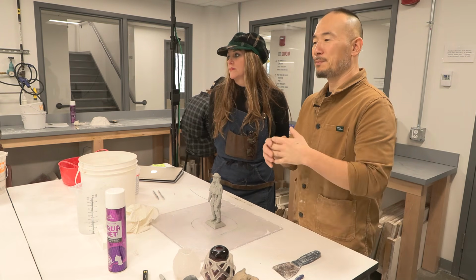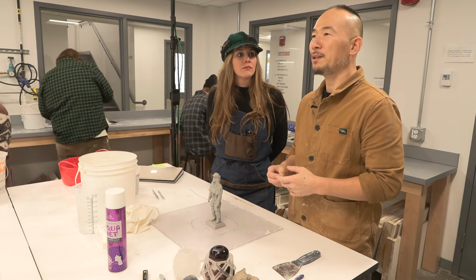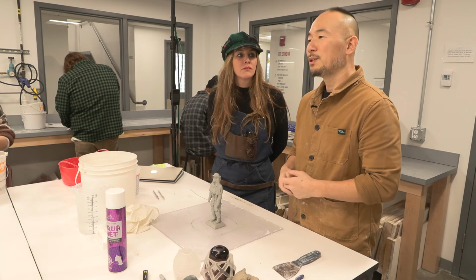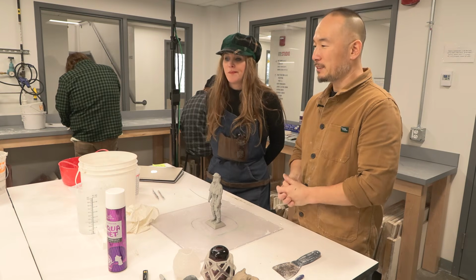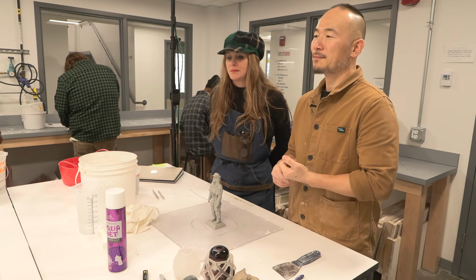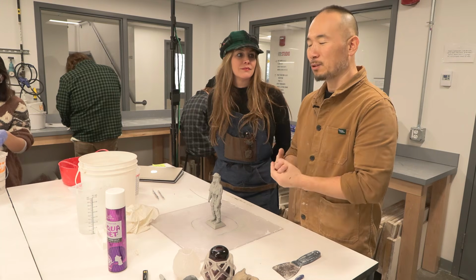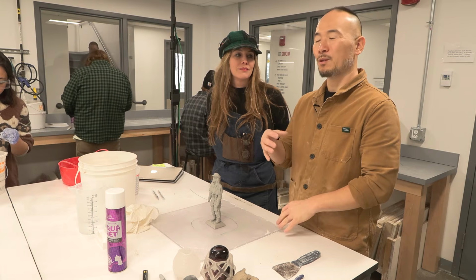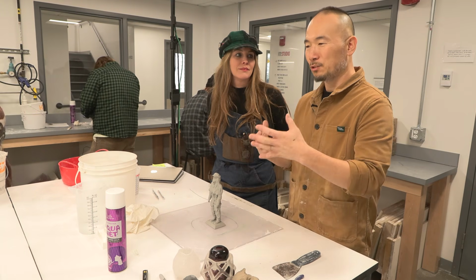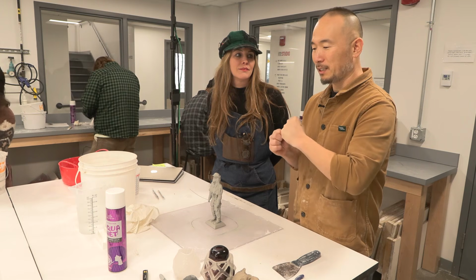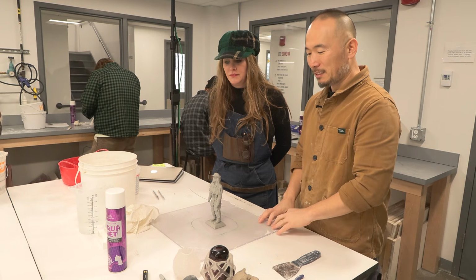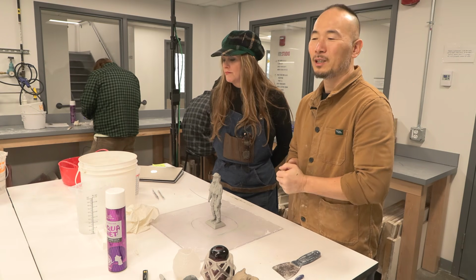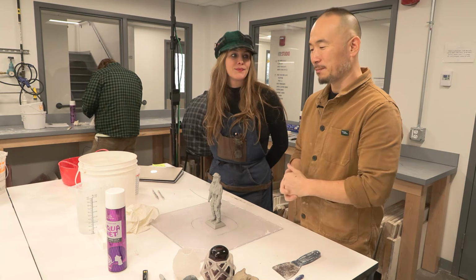Especially plaster. Plaster can be really harmful for the environment, and for us as well. So as an artist or practitioner, it's always nice to be more mindful of what you are using and what we are making. Please don't waste too much or unnecessarily overuse material.